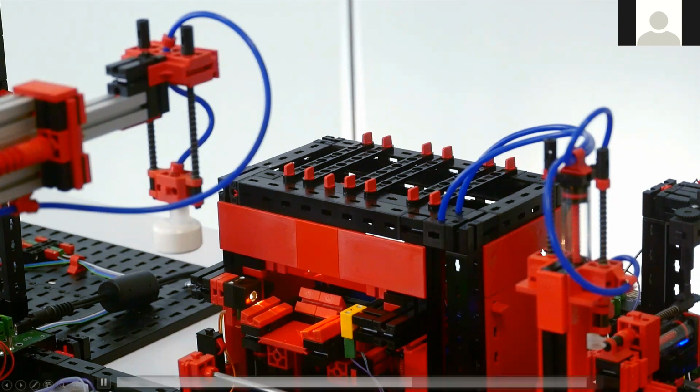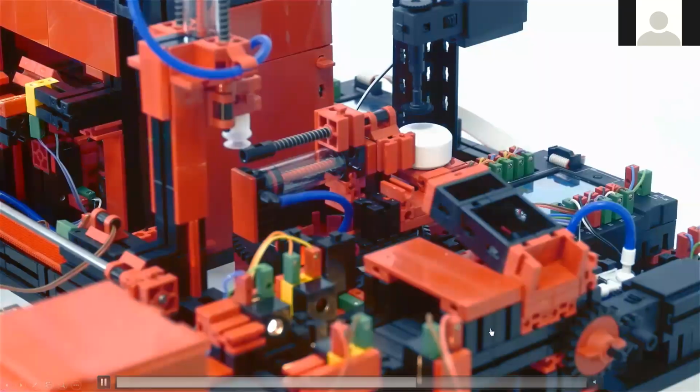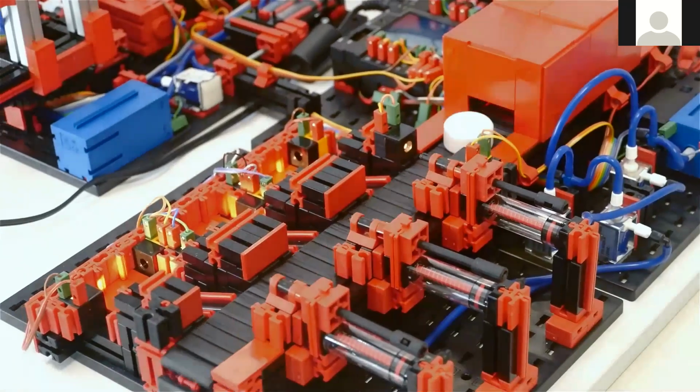And we seem to have a little bit of a lag here. Hang on a second. Now, a few other things to note while the video is moving a little slow here.